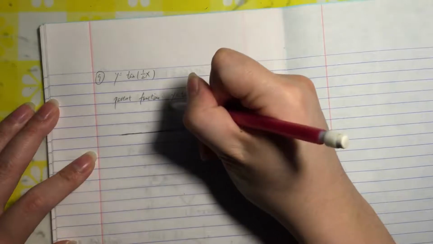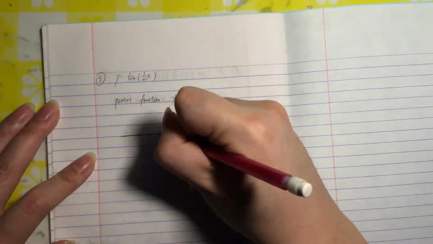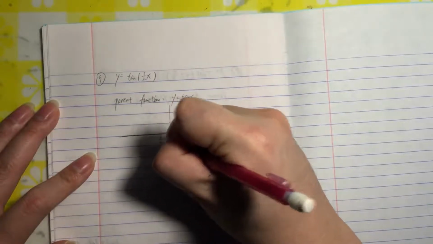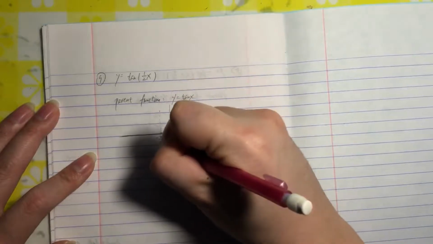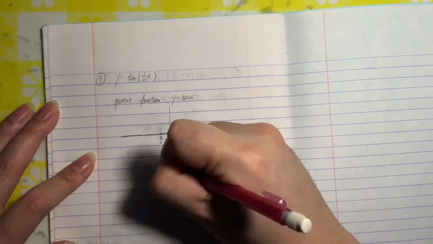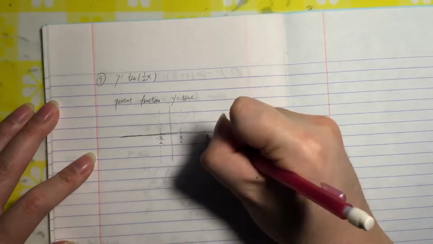The graph of tangent x looks like this. Its first period is from negative pi/2 to pi/2. Second period is from pi/2 to 3 pi/2.